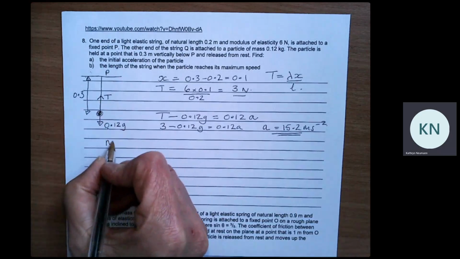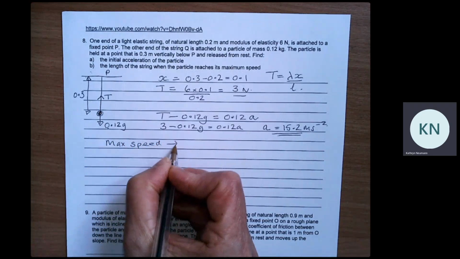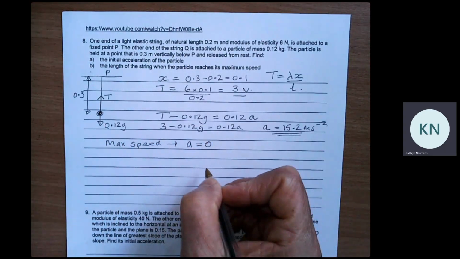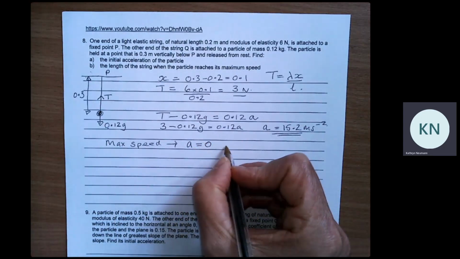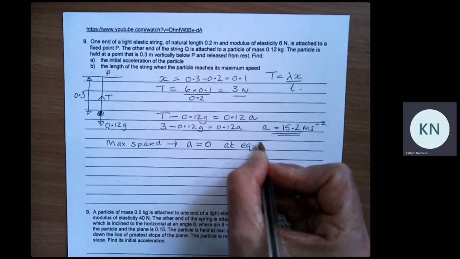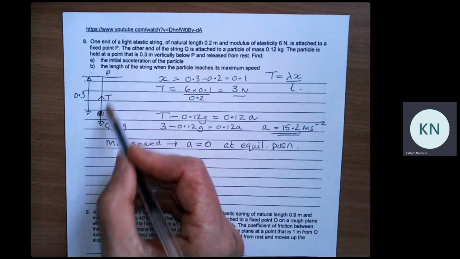So maximum speed will be when acceleration equals 0. And the acceleration is equal to 0 at the equilibrium position. So that will be the position if you just let the string rest.